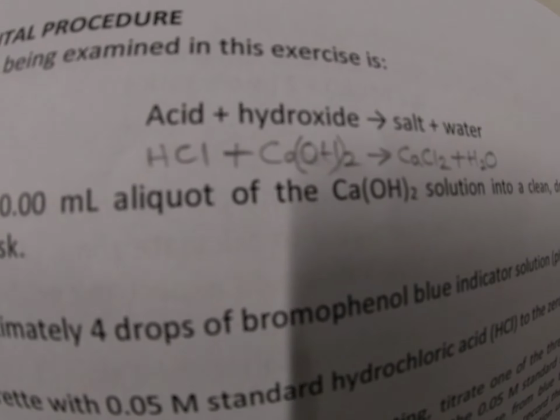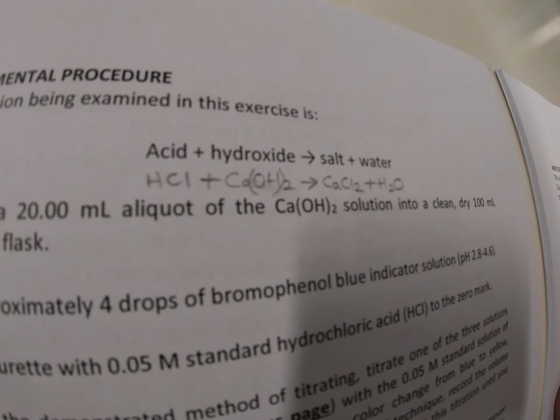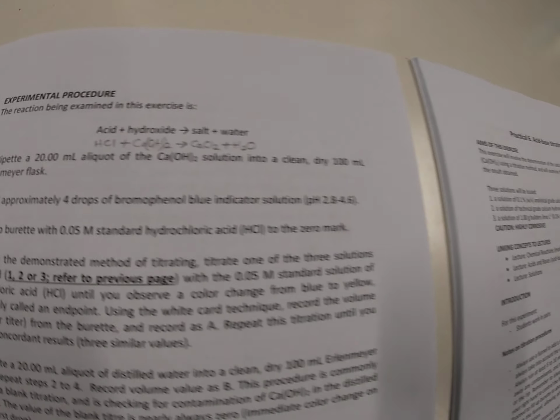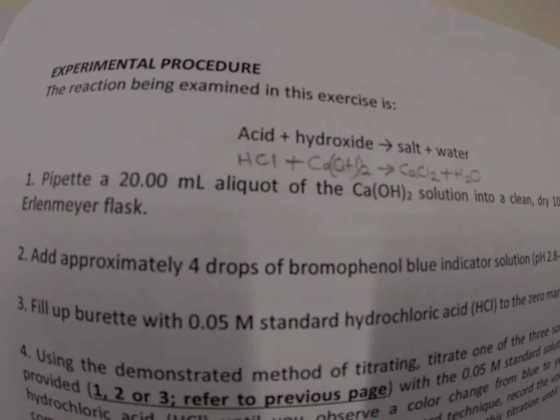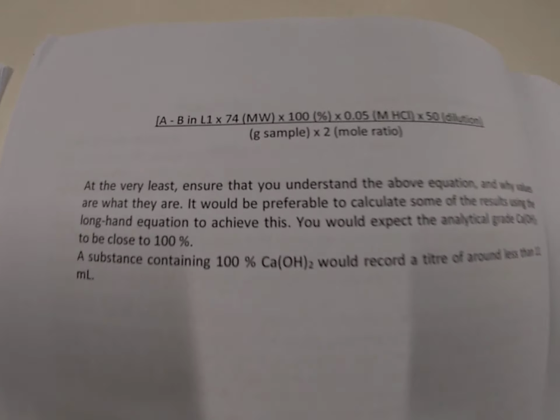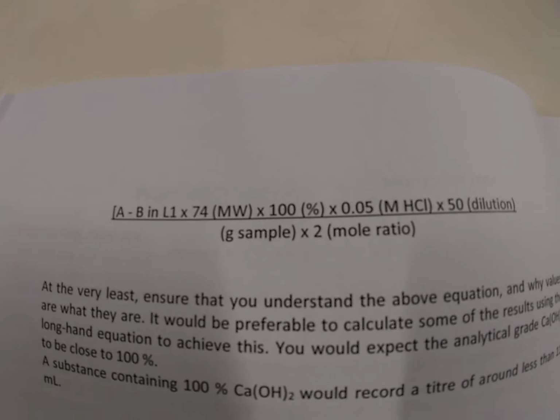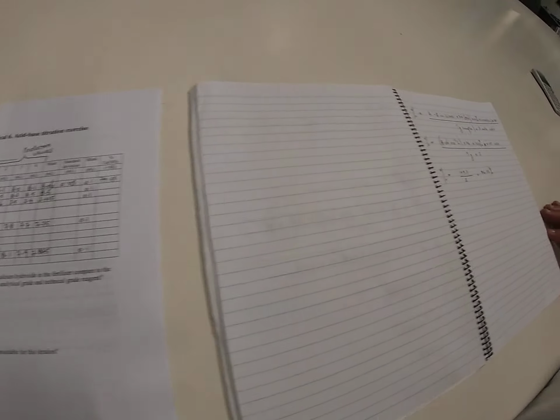If it was balanced, then we would see that 2 mole ratio. I'm going to leave that for students to complete in order to understand how they balance an equation.